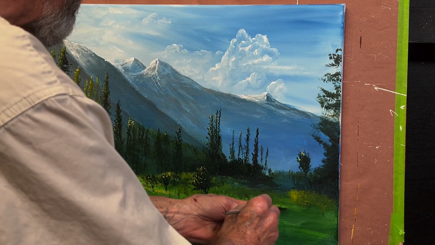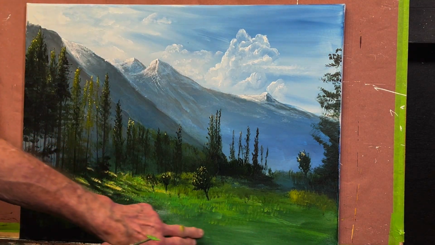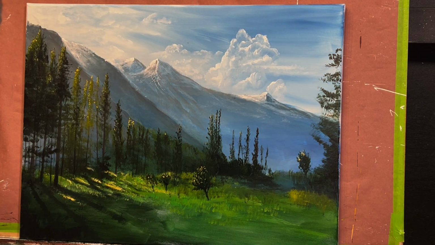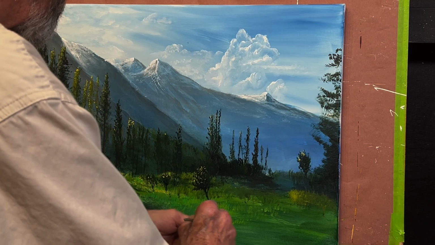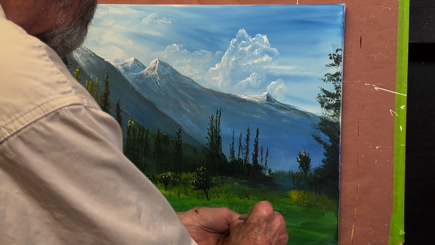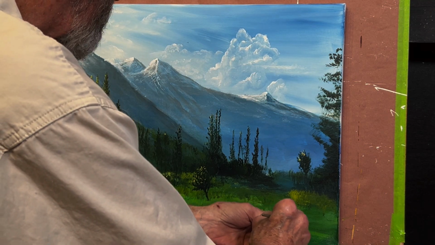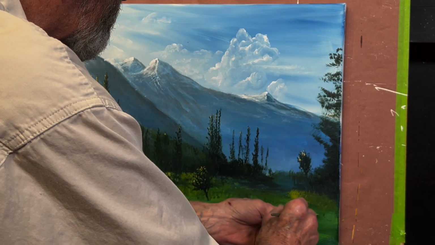And see, even in these areas where the brush strokes are, you don't have to cover all that up, because what you're going to see is just these highlights that you're putting on here.